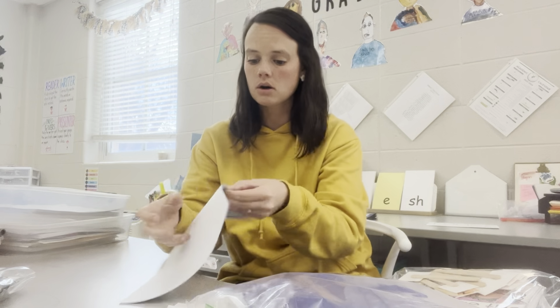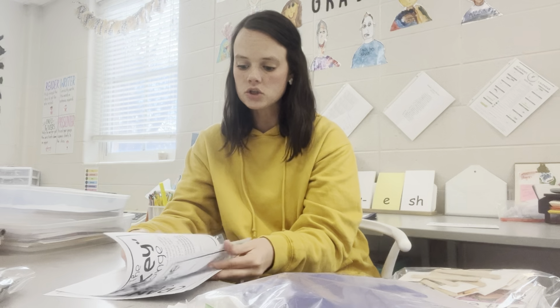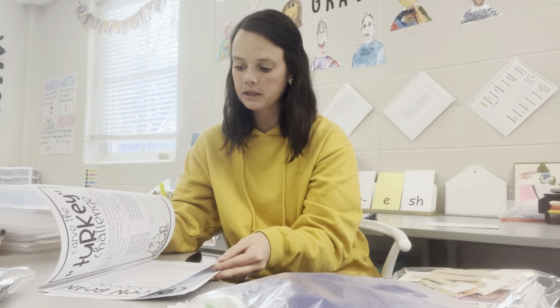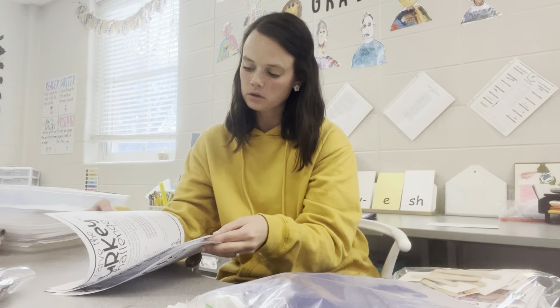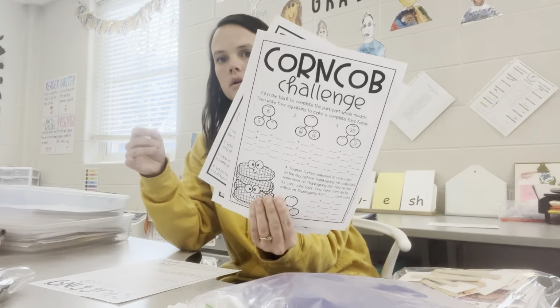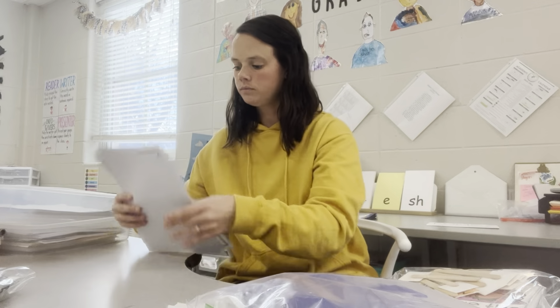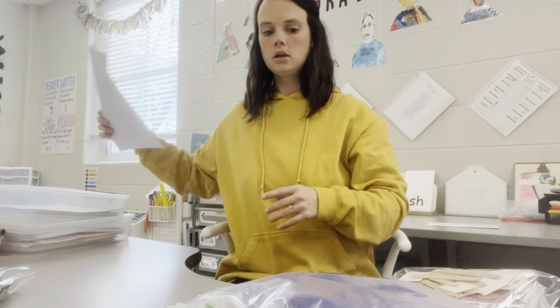But all of these are math related, which is why I chose my math intervention block, and it's all review. So graphs and expanded form and repeated addition, some word problems, 2-digit addition, subtraction, and fact families. So all review. Oh, and blocks. So that was fun. All right, moving on.